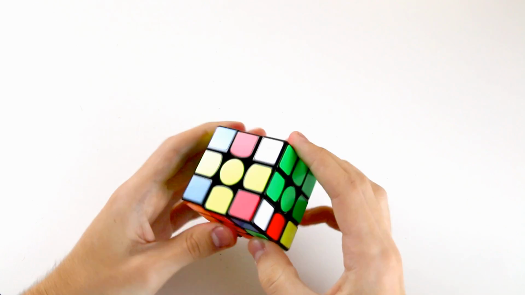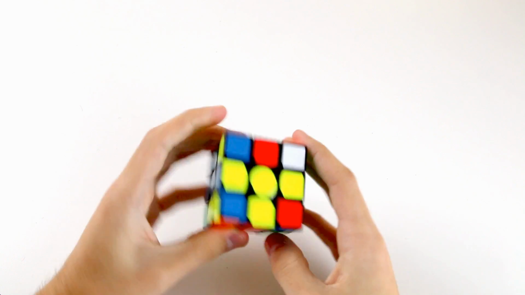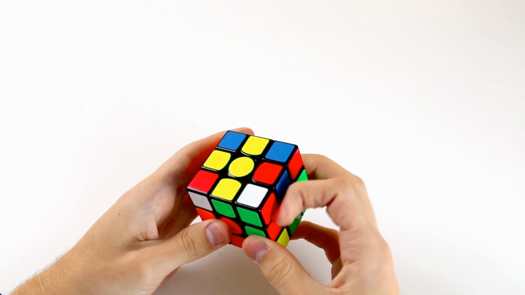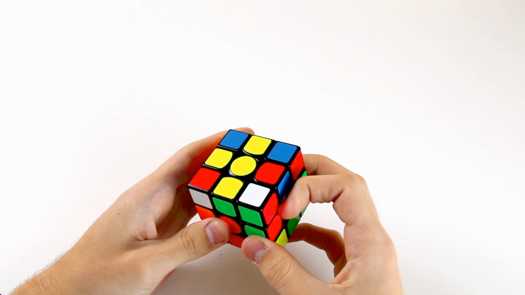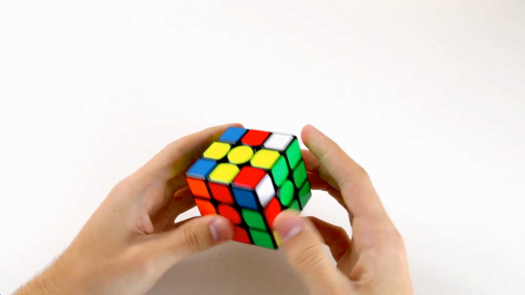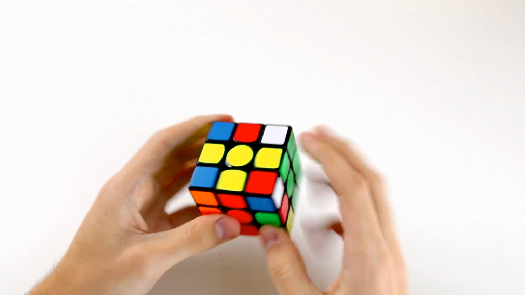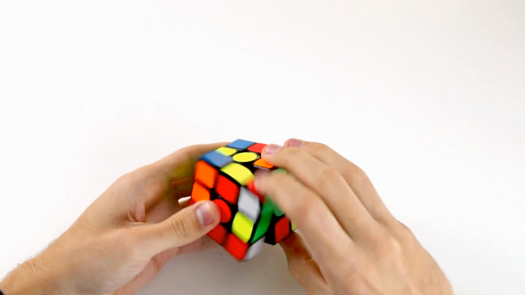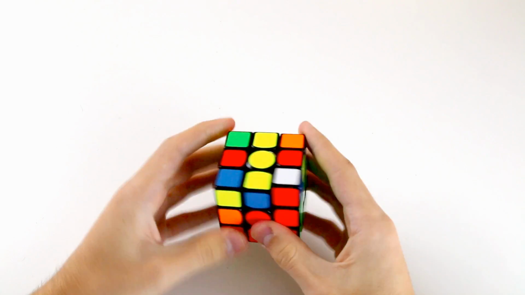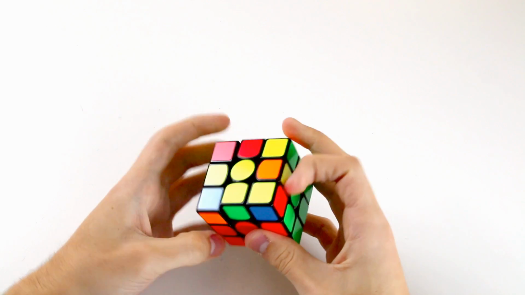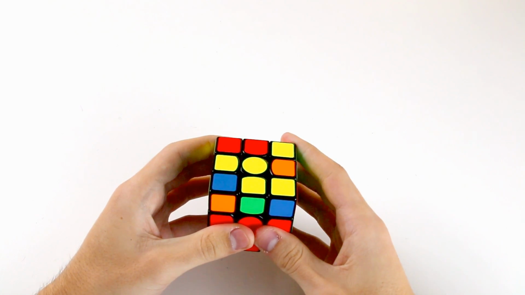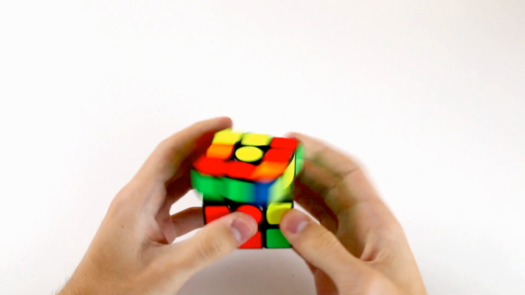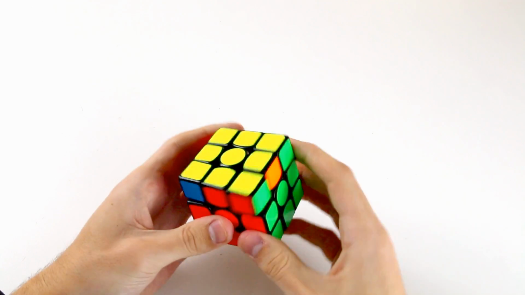Then there are a few different things we can do. It's probably not worth it to try and preserve edges for this case. We can do something really fancy, but I probably wouldn't do this in speed solves. So instead of trying to preserve these three edges, we can just solve these two as normal, and then solve these two on the left. So we didn't have to rotate during the last two F2L pairs. And then we've got an OLL, and then PLL.